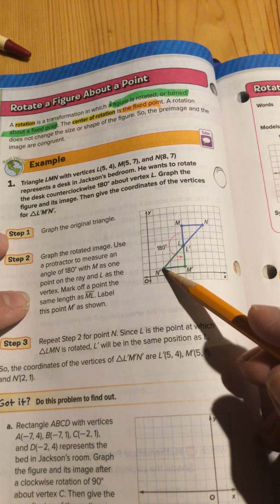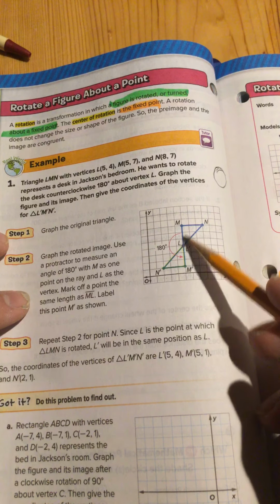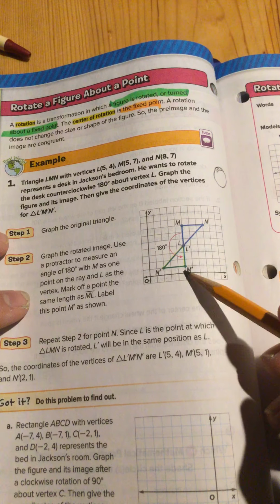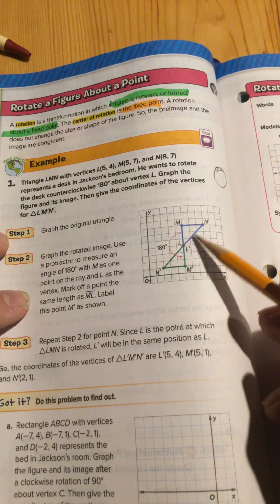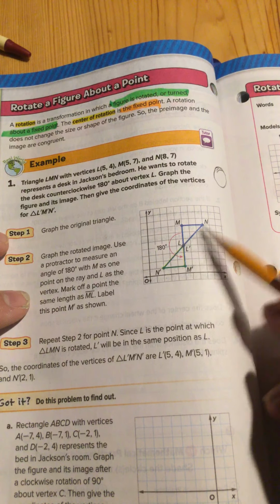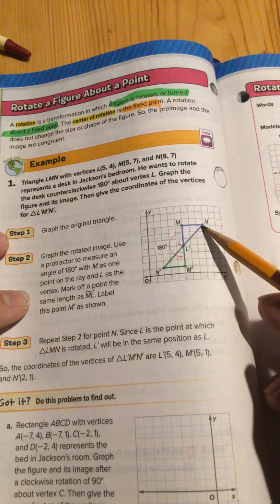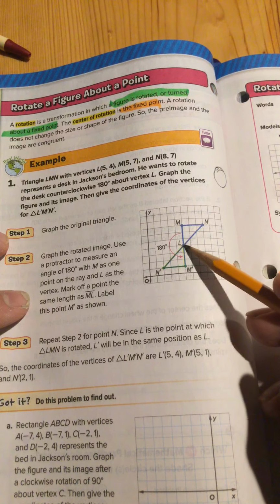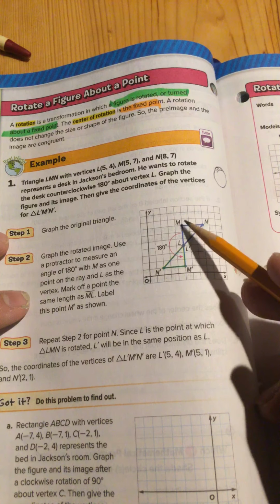Notice that from the center point, your point of center of rotation, the distance to M, 1, 2, 3, and the distance to N prime, 1, 2, 3, are the same. These are always going to be that way. So N is now 1, 2, 3 points diagonally. That's not necessarily 3 units, but 3 dots over, 3 dots over. These are always going to be the same distance from the center of rotation. N and N prime will be the same distance. M and M prime will be the same distance.